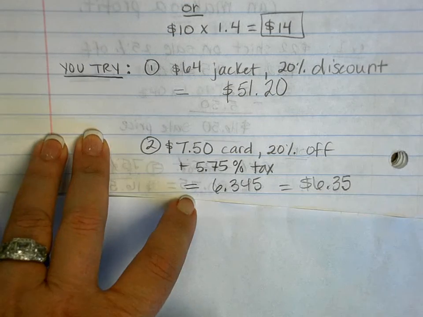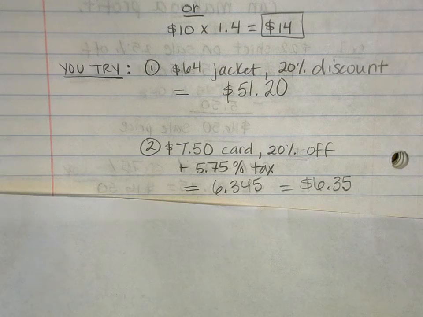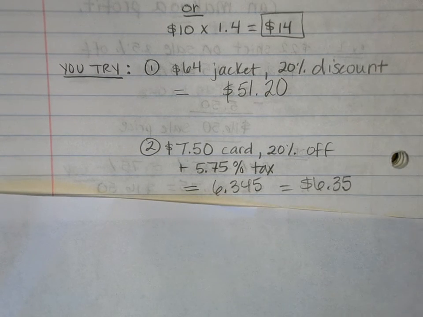Okay. So basically, the 7.5 times 0.2 is $1.50. So you take that off, right? So now it's $6, and then you take the 6 and you multiply it by 1.0575. Did you do that? Hopefully. Could you write it out? Sure.